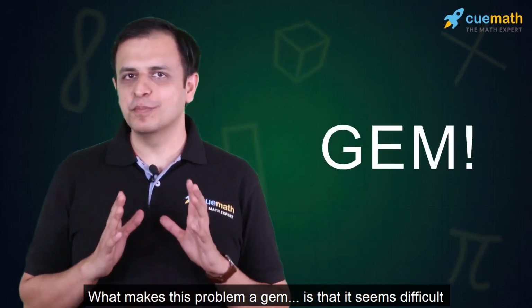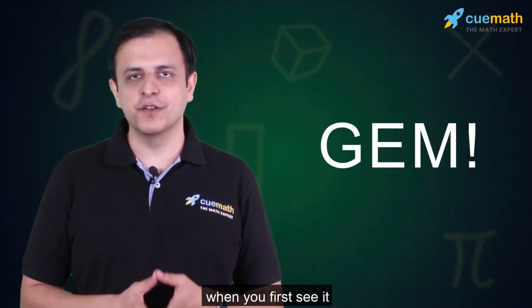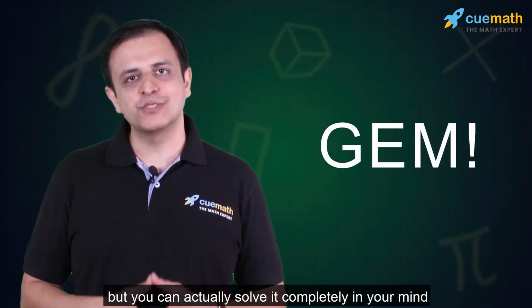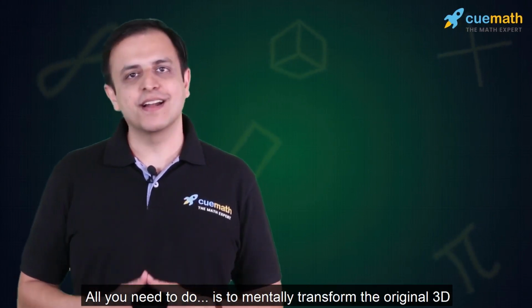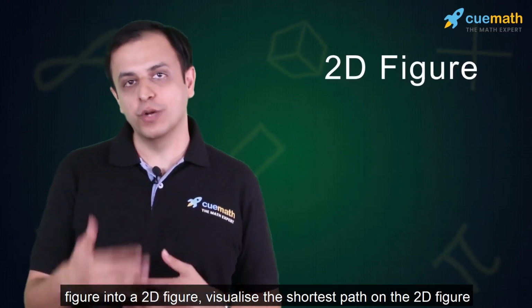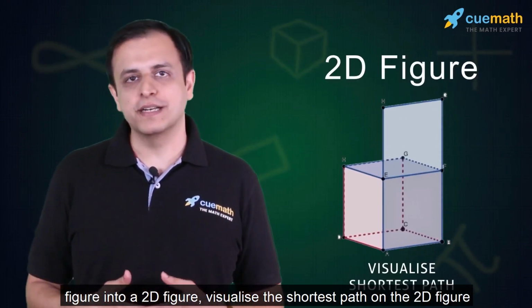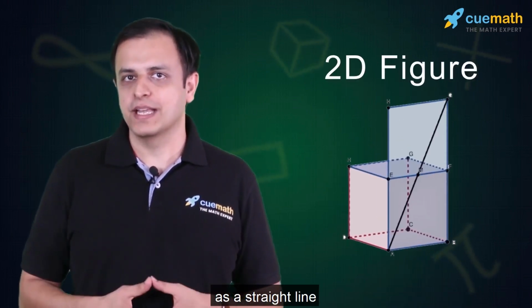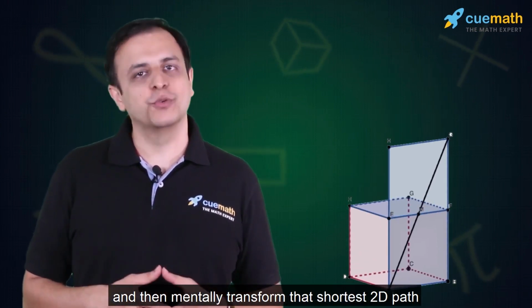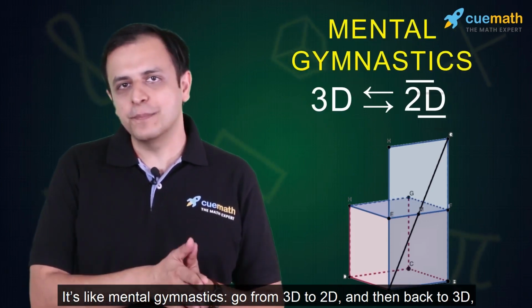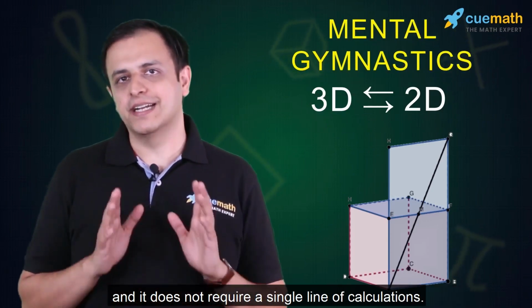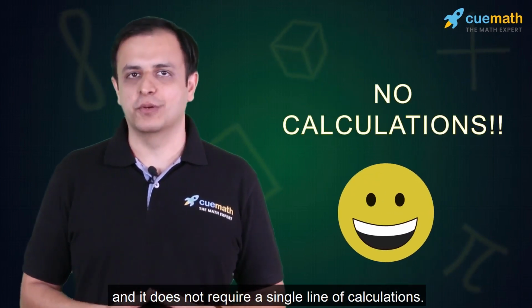What makes this problem a gem is that it seems difficult when you first see it, but you can actually solve it completely in your mind. All you need to do is to mentally transform the original 3D figure into a 2D figure, visualize the shortest path on the 2D figure as a straight line, and then mentally transform that shortest 2D path back into the shortest 3D path. It's like mental gymnastics. Go from 3D to 2D and then back to 3D, and it does not require a single line of calculations.